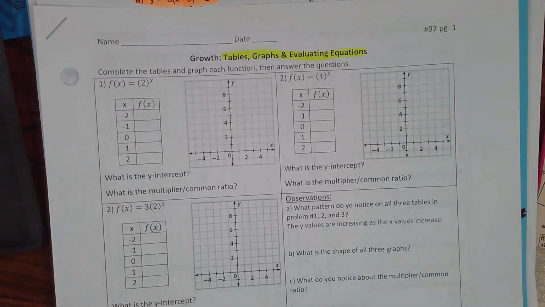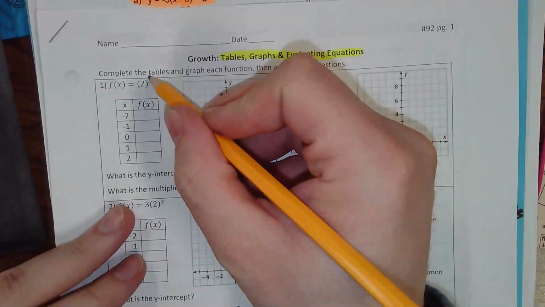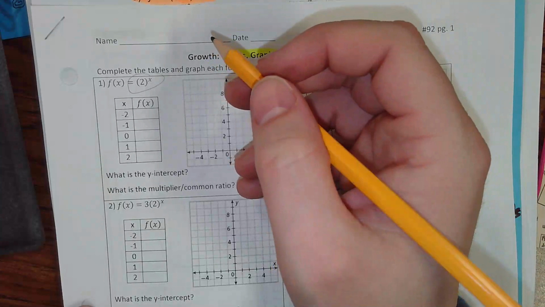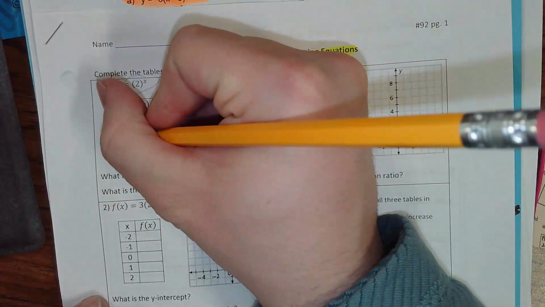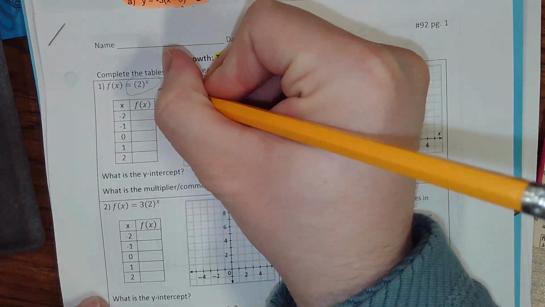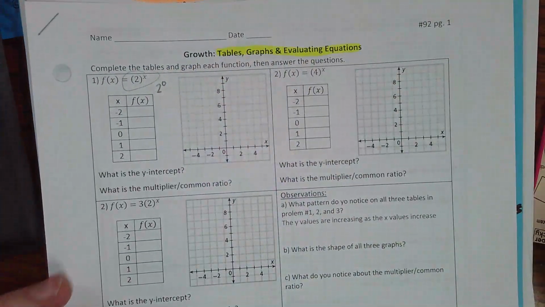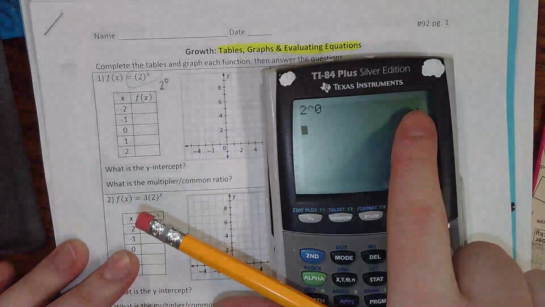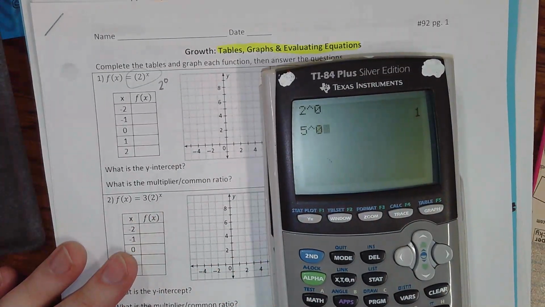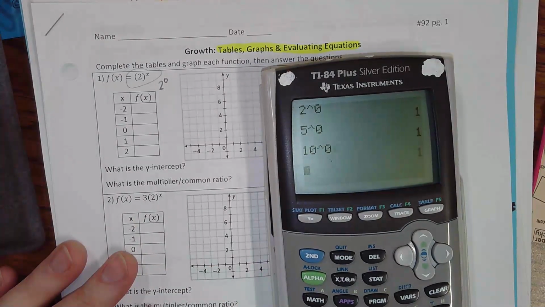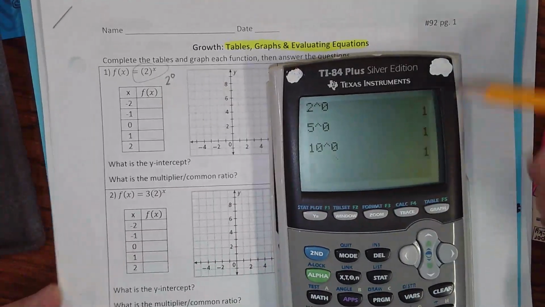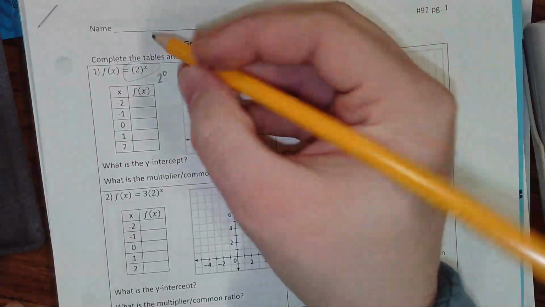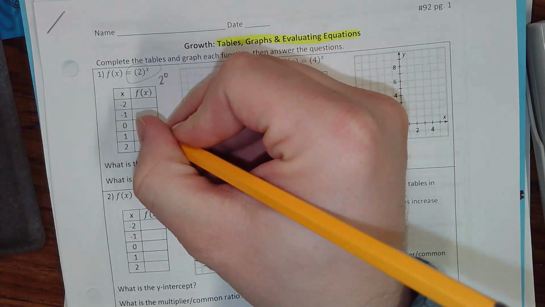So what we're going to do is complete the table, knowing that this is a function or an equation that we can plug numbers into. So if we plug in 0, for example, 2 to the power of 0. Do you remember what 2 to the power of 0 is? Right? What about 5 to the power of 0? Or 10 to the power of 0? Anything to the power of 0 is simply 1. So 2 to the power of 0 gives an output of 1.